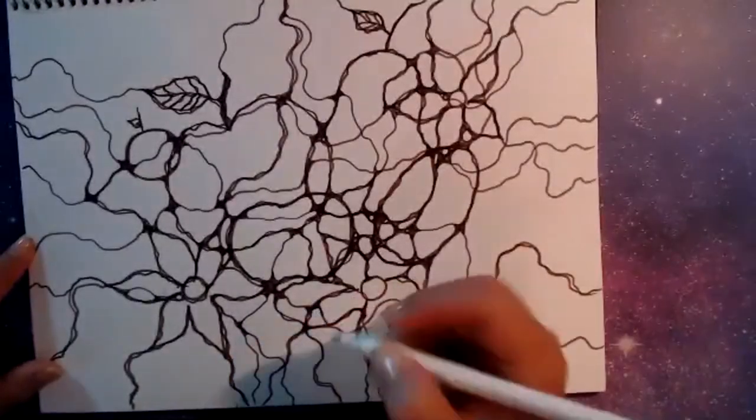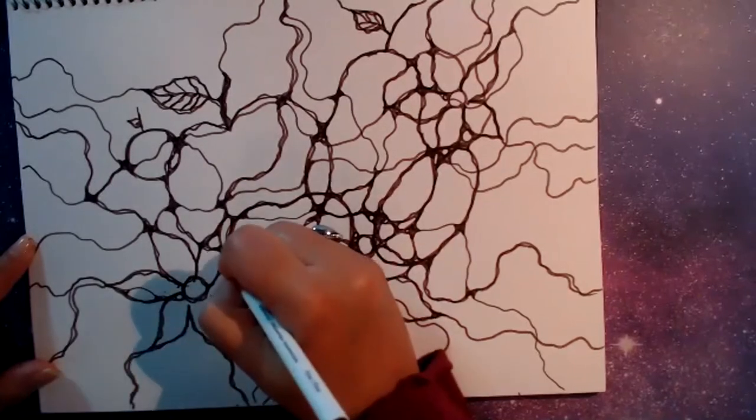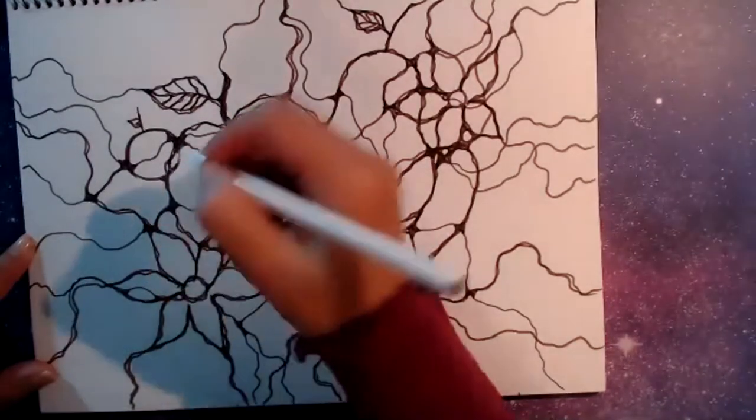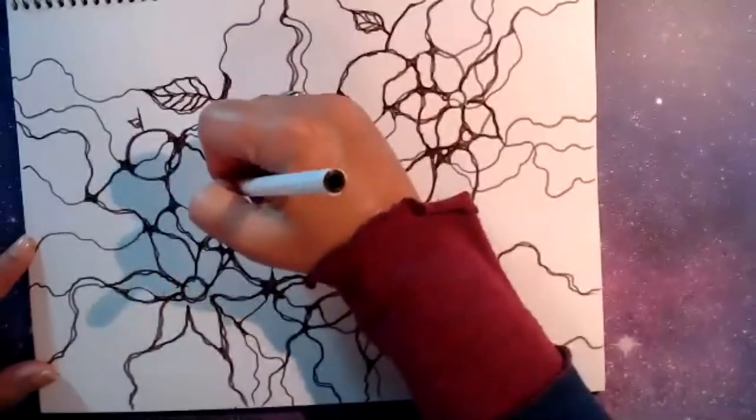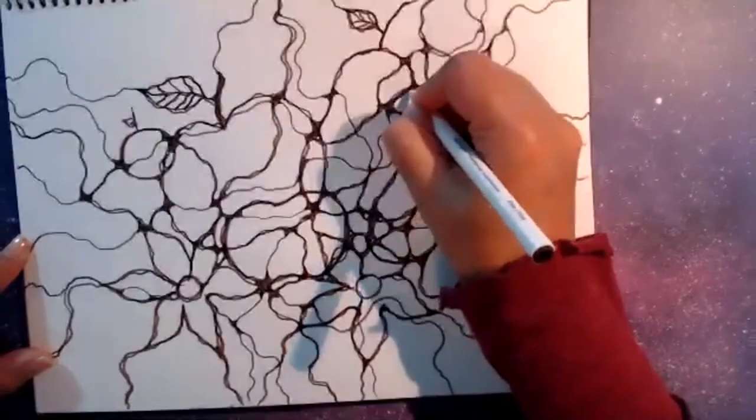So you see what I'm doing, right? I'm making sure that everything, whatever I've done so far, is rounded, all the crossings. And remember, you can add as many lines as possible.